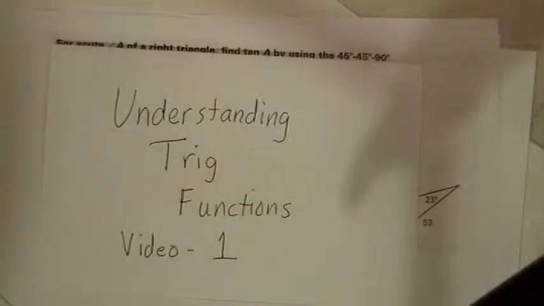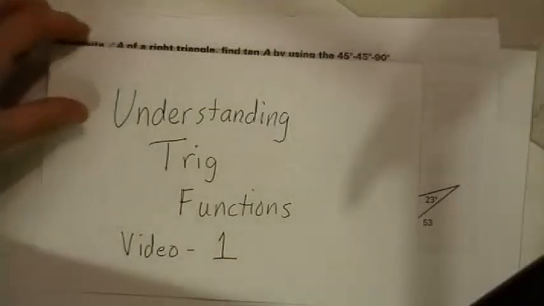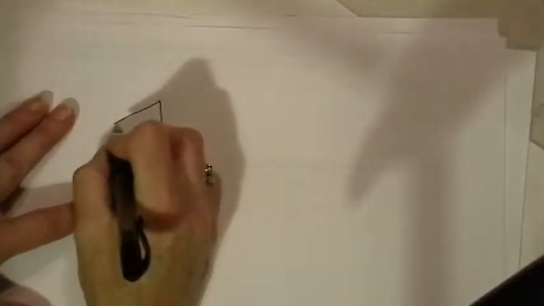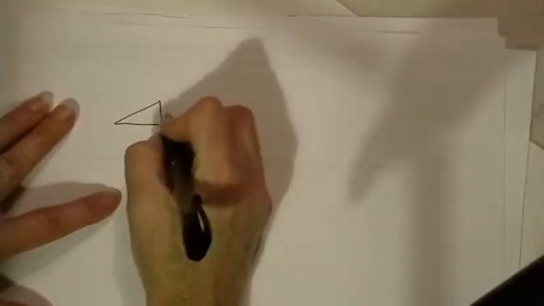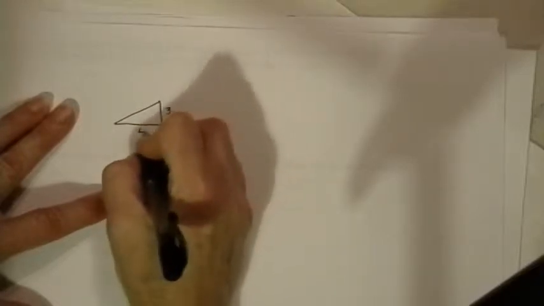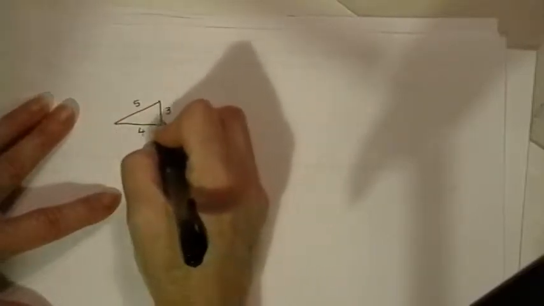This is video 1, just the introduction to trig functions to understand what they are. Okay, so we're going to begin with, let's think about similar triangles for a minute. When you learned similar triangles, you learned, let's make this a 3, 4, 5 triangle just to make it easy.